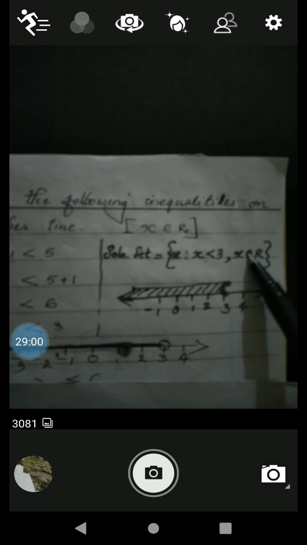That is better. Since x belongs to real numbers, we can write the solution set in set builder form only. We cannot write the solution in tabular form because all these numbers are values. We cannot express all the values of x in here as the solution set. So we can express it in set builder form. So the solution set is x such that x is less than 3, and x belongs to real numbers.